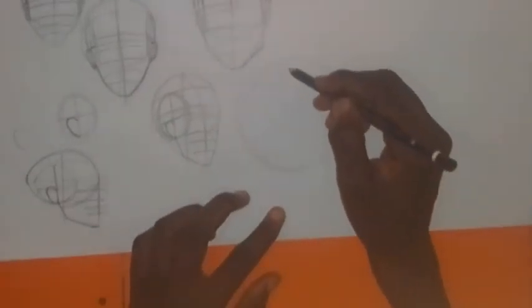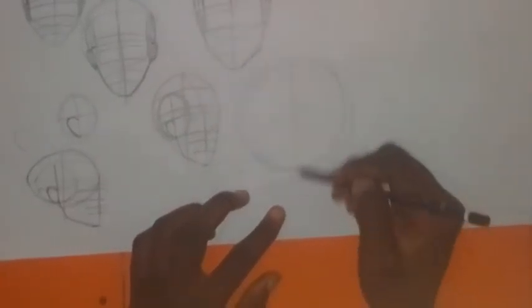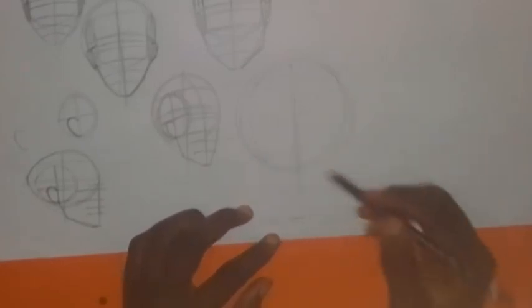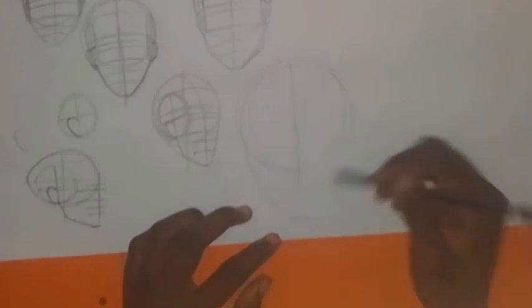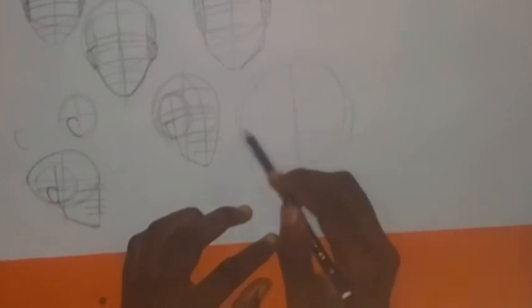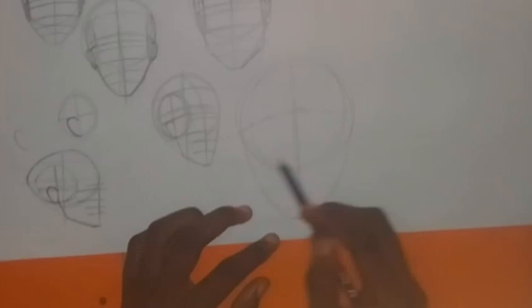So let's draw another head here. The center line of the head, the bottom of the chin, our gesture shape for the jaw, our brow line and all of the proportions.